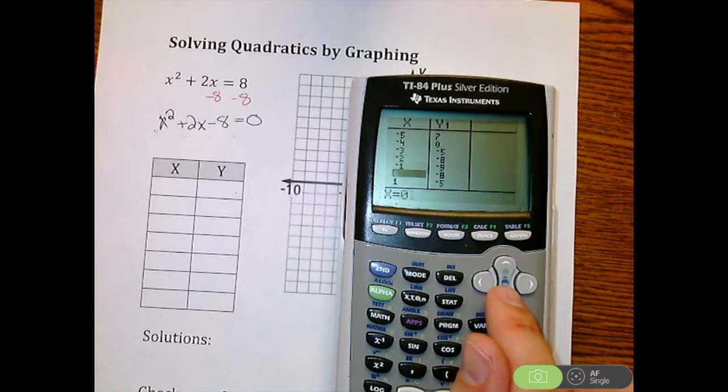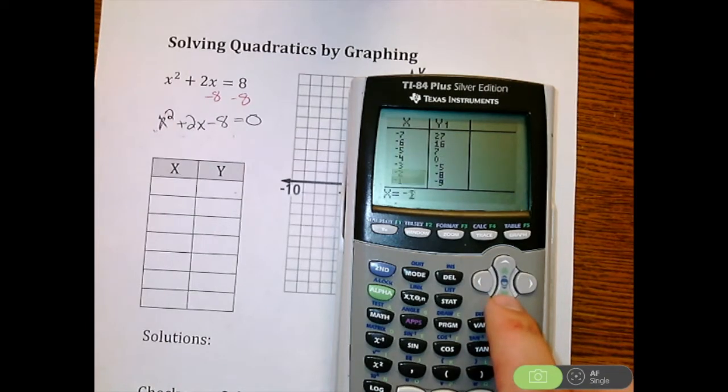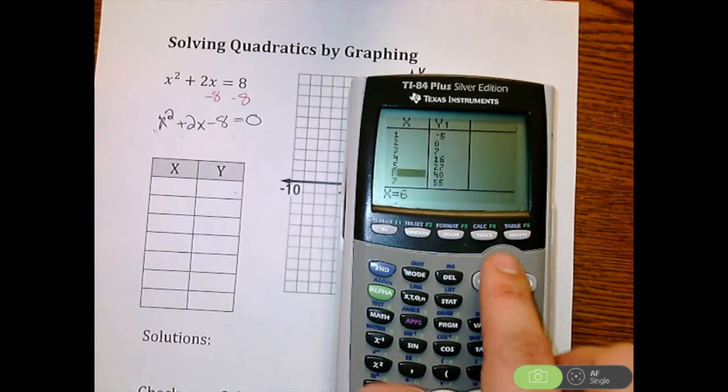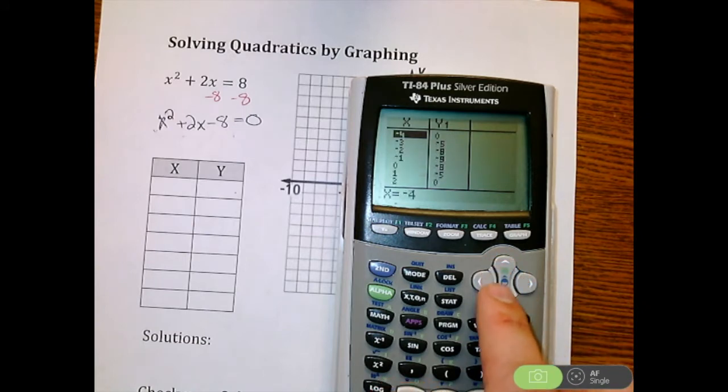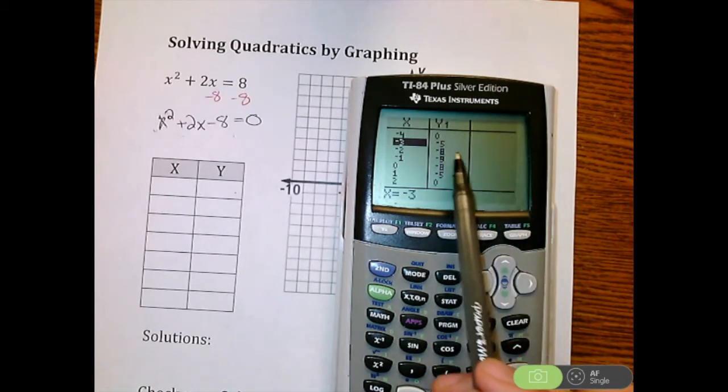Since I'm working with an x squared, a quadratic, I know there should be some repetition here, some numbers that repeat. So if you scroll up and down, I'm looking at the y values and looking for repetition. I can find that right here, if I look at my y values, they all repeat. I have a 0, -5, -8, -9, -8, -5, 0.